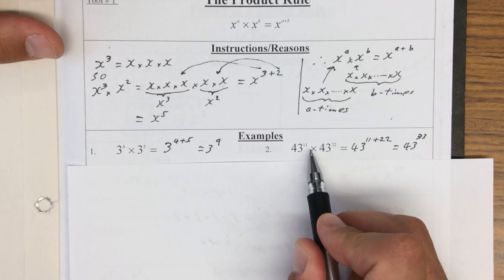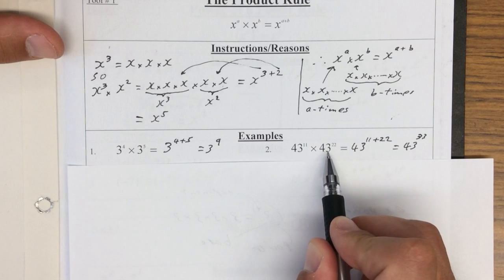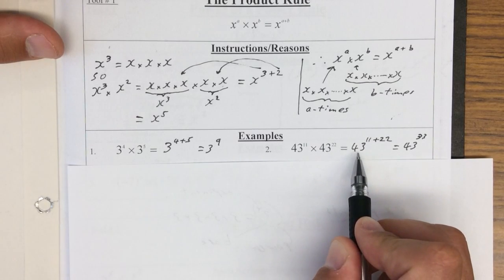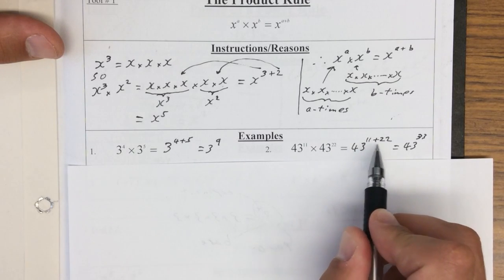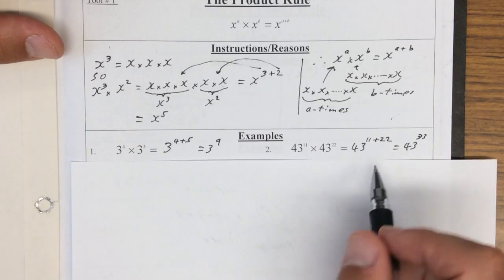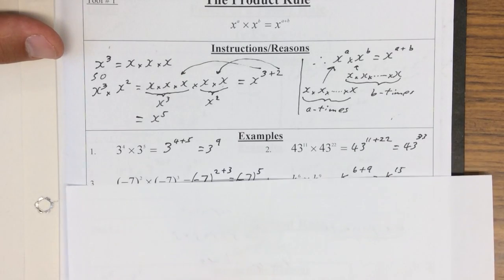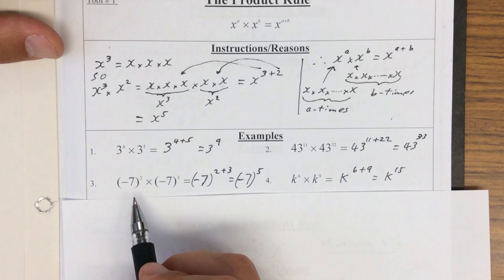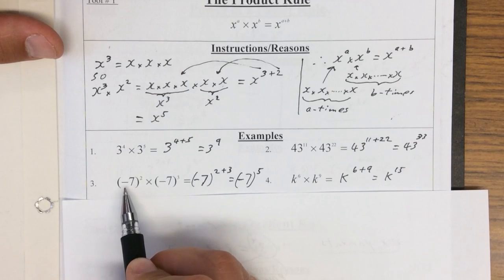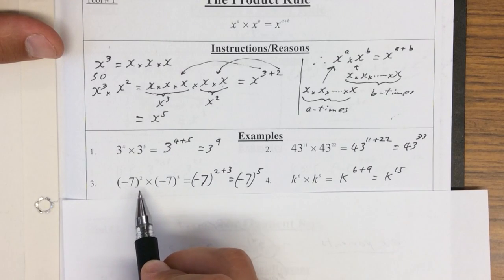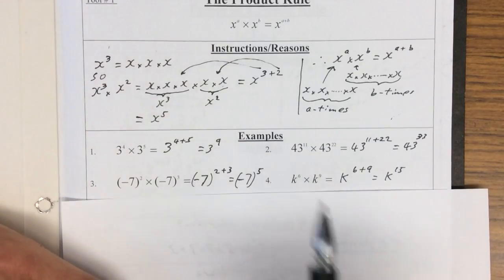43 to the exponent 11 times 43 to the exponent 22 equals 43 to the 11 plus 22, which equals 43 to the exponent 33. This works for negative numbers as well. You've got to keep the negative inside the bracket though. It's a totally different thing if you take it outside the bracket.